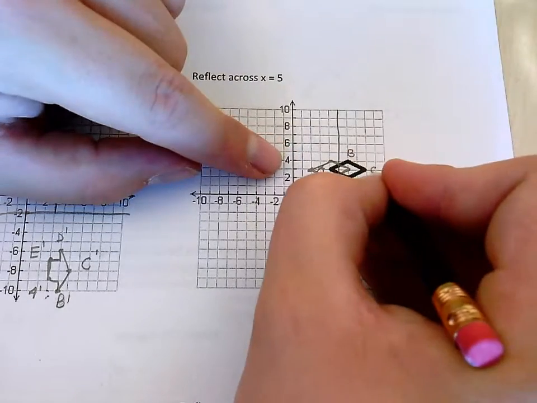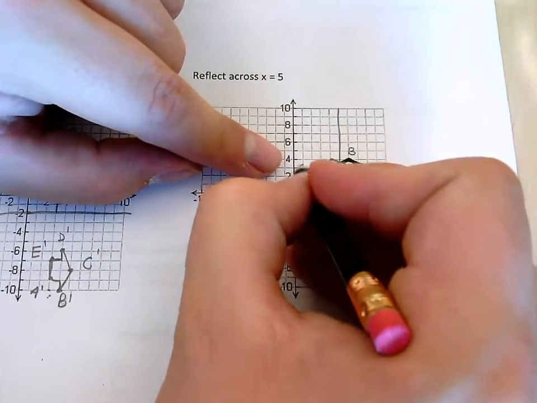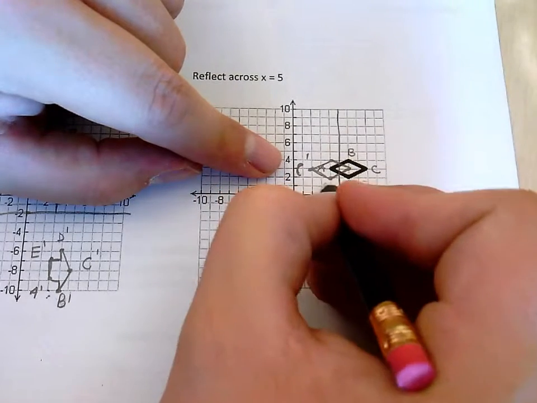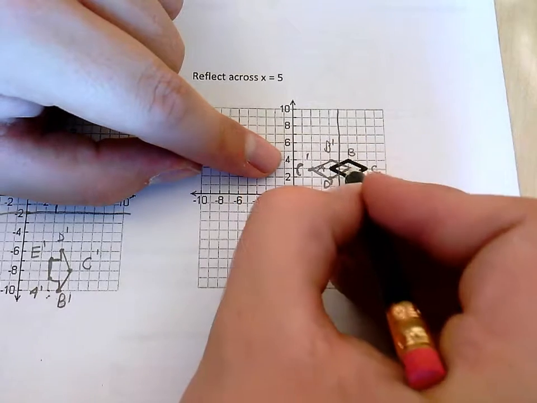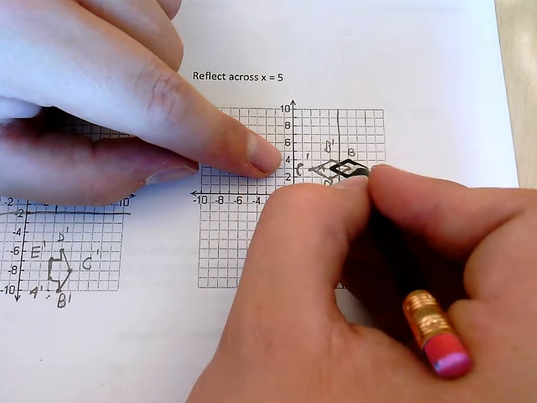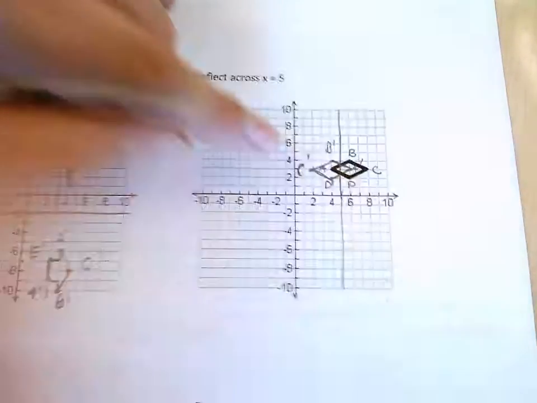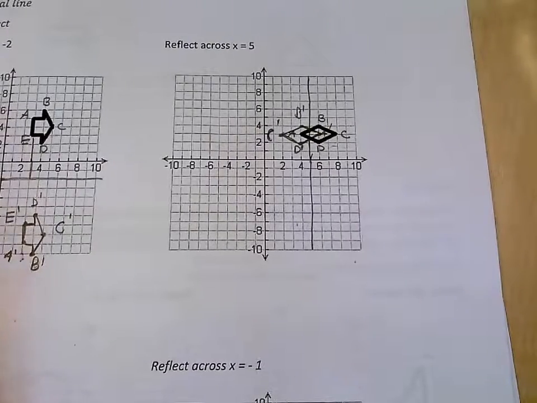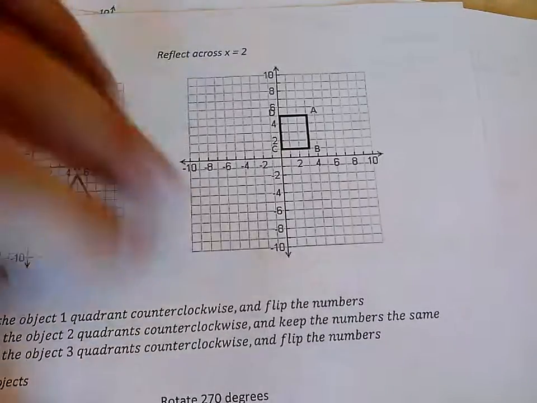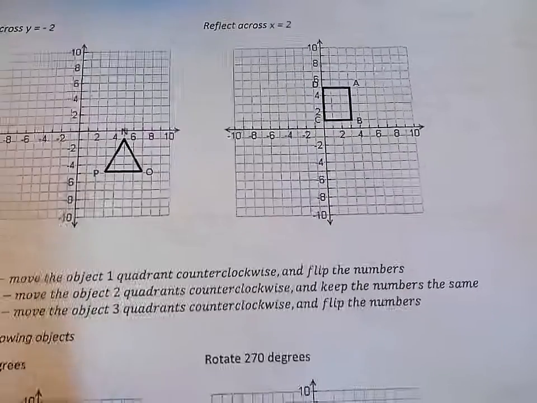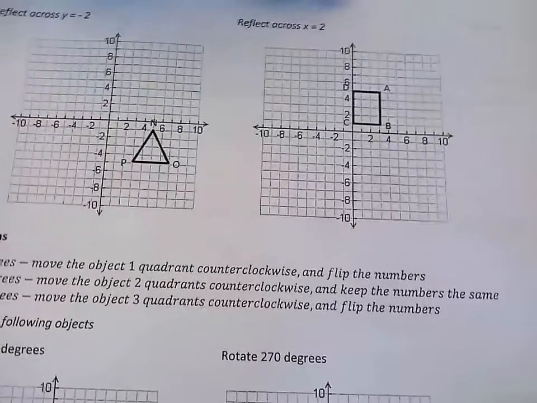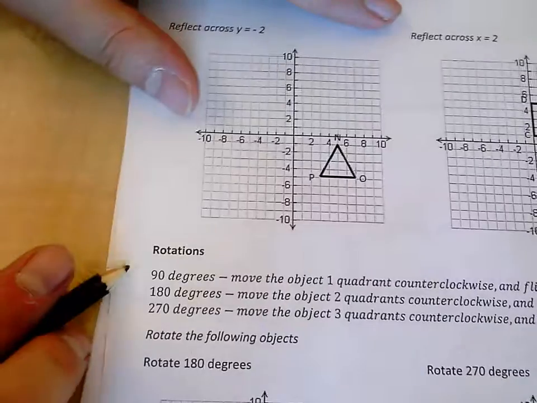So the C going from over here to over here is C prime. This D went from there to over here as D prime. This would be B prime, and this would be A prime. Okay? So I want you to try these two and these two. Once you get done with those, let me know, and then I can check them. So pause the video till you get to that, because I'm going to move on to what will be next, which is rotations.